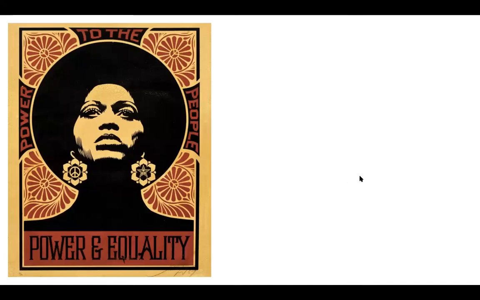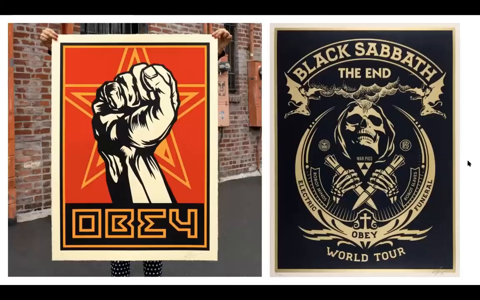We have this poster as well, which I just think is quite lovely. Again, really minimal color palette, really nice use of negative space in here. And last but not least, the Obey with the solidarity fist. And then most recently, Black Sabbath, The End, which also concludes the end of our constructivist lecture.